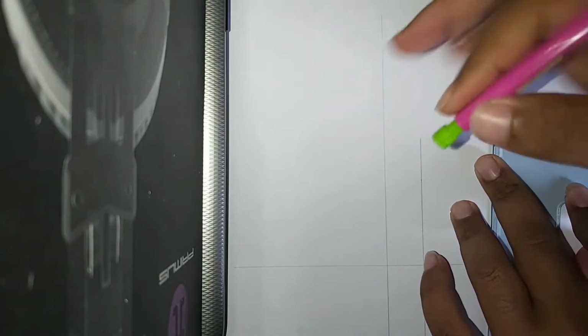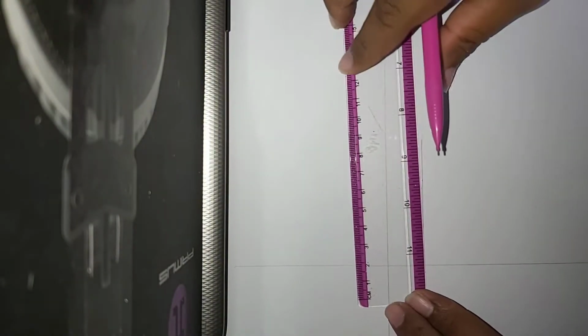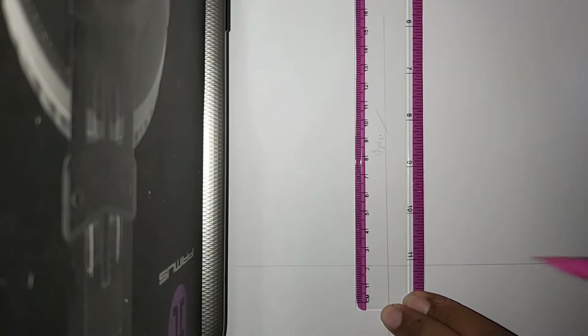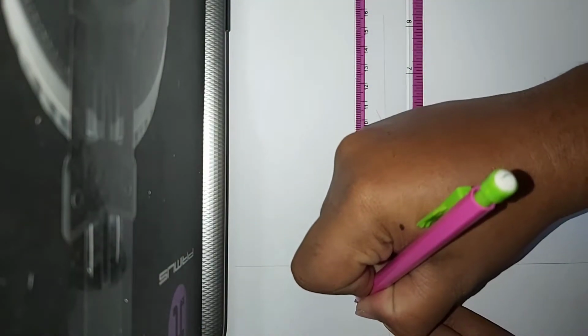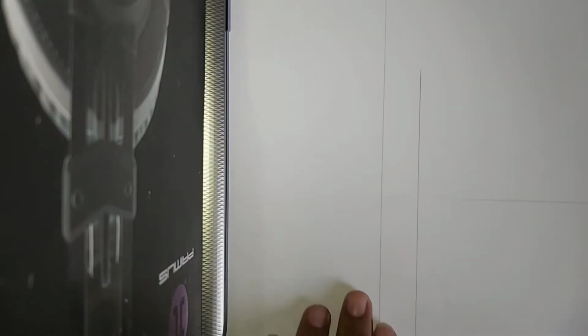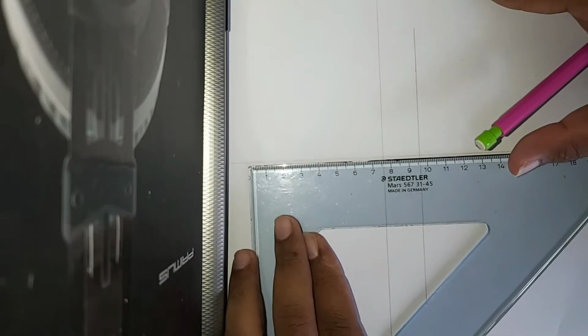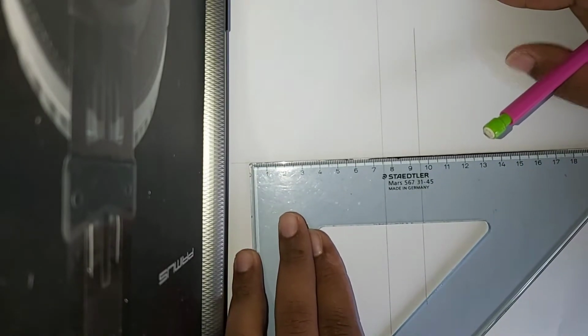If you can remember on the first video that I did for orthographic projection, you have the vertical plane and you have the horizontal plane. So I'm now going to be measuring 20 mm away from the horizontal plane, and again you need the 20 mm measurement to be between each view, right?